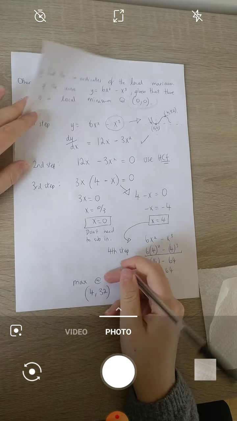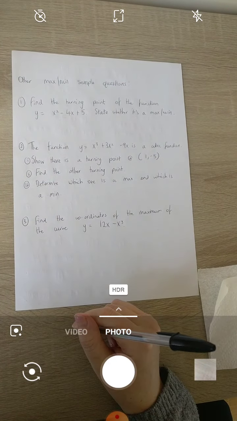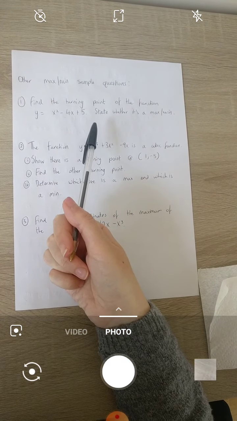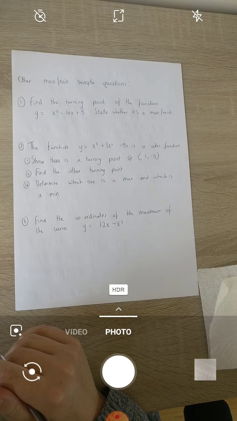As I said, I'm going to send on other sample questions I picked out, with language a little bit different in some of them as well, just to challenge you a bit. So I'll send them on as well.